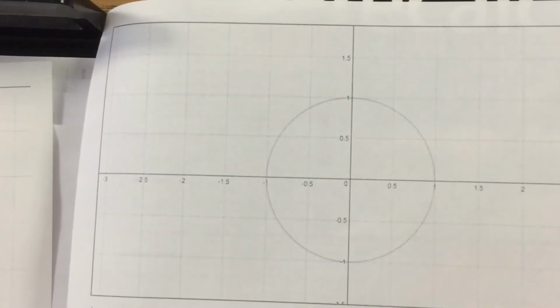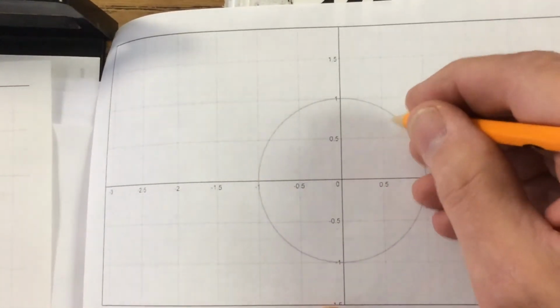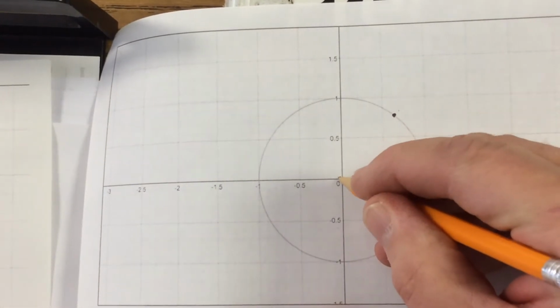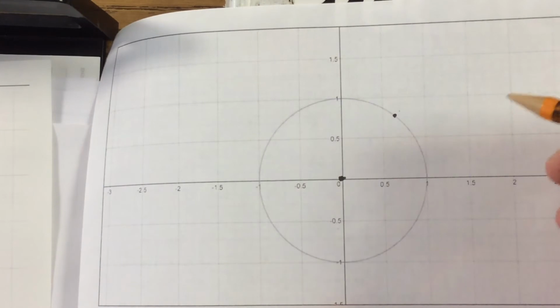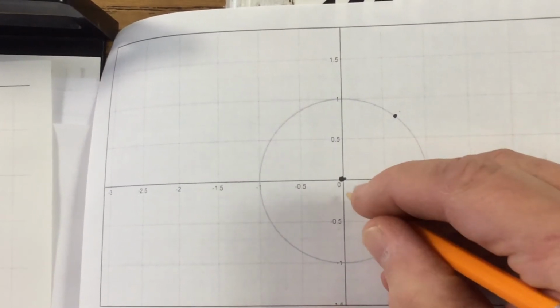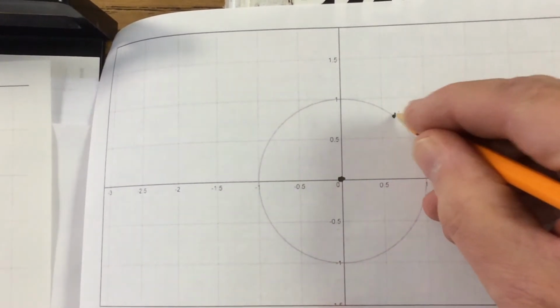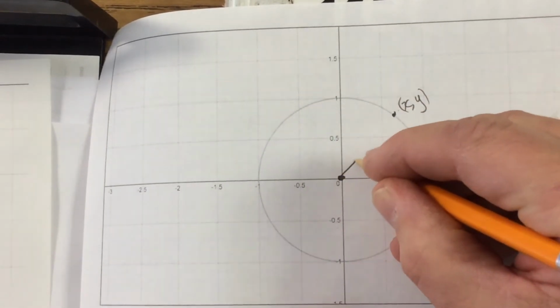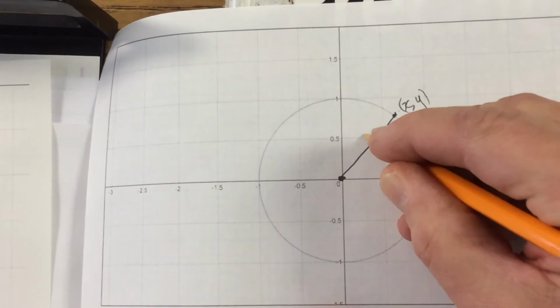And they all do. The definition of a circle is the set of all points P on a plane such that every point P has the same distance from a fixed point on the plane. So if this is the center of the circle, and this is x comma y, this distance from here to here is a constant r.